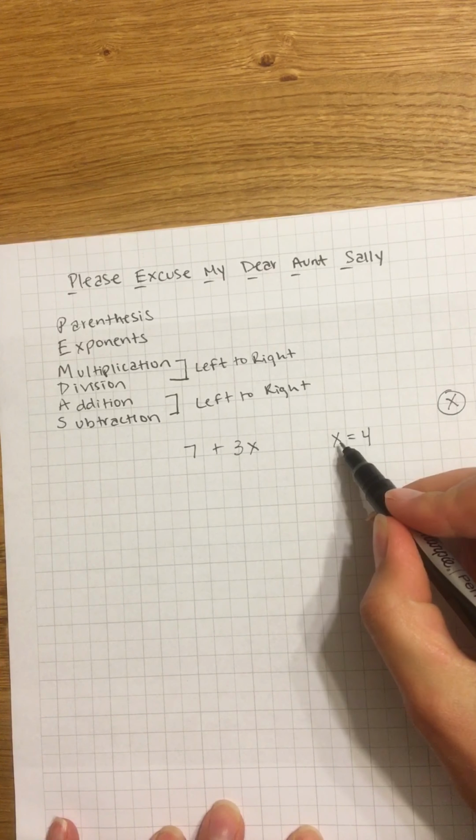I'll show you that as we substitute in 4 for x. We can now write this equation as 7 plus 3 times 4, with the 4 in parentheses. Now whenever a number is directly next to a parentheses, you are multiplying that number by what's inside the parentheses. In this case, we're just multiplying a number by another number. You can also write this as 7 plus 3 times, with a dot, 4. That means multiplied as well. And lastly, you can write it as 3 and an asterisk for the multiplication symbol times 4.